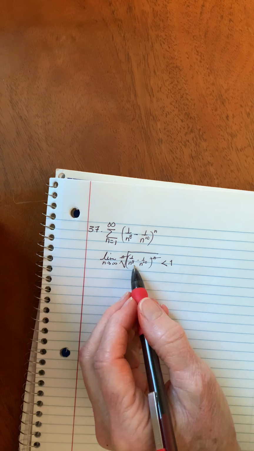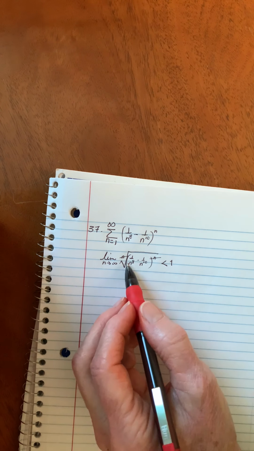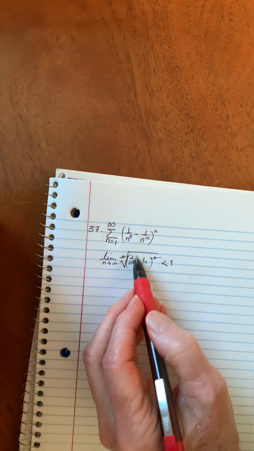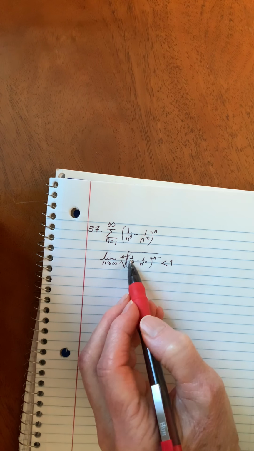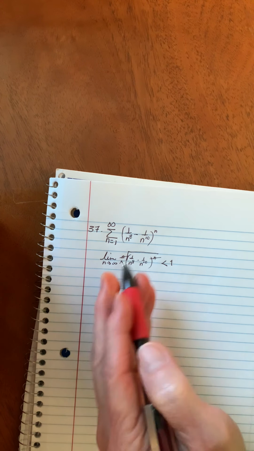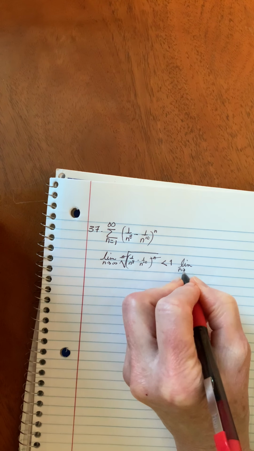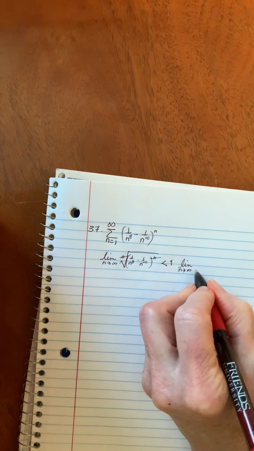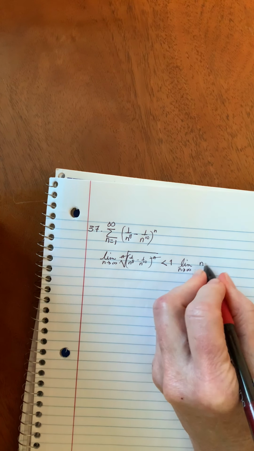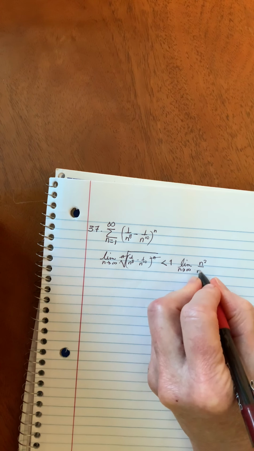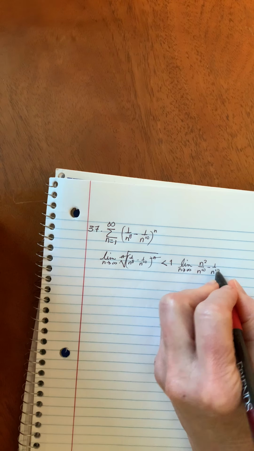Okay, so these are not series at this point. What we're doing is we're testing the values. So I want to get n to the 10th as the denominator. So that's going to make this n squared over n to the 10th. So the limit as n goes to infinity of, now we've taken the root off, so we've got n squared over n to the 10th minus 1 over n to the 10th.